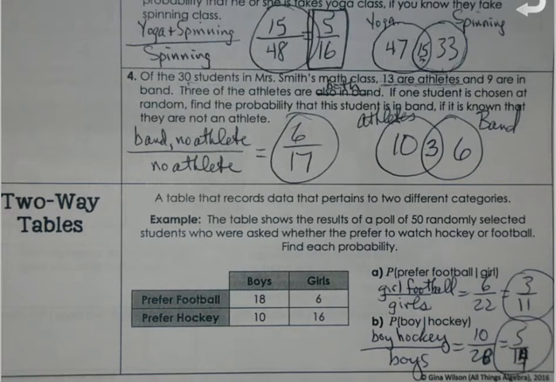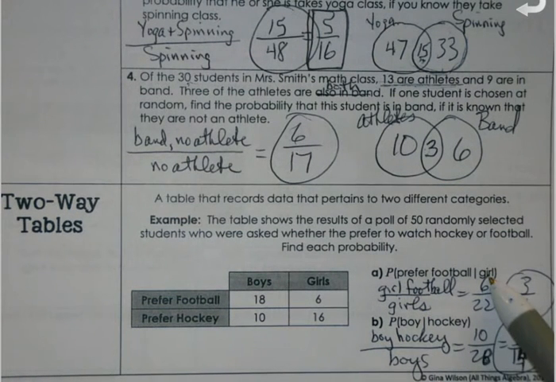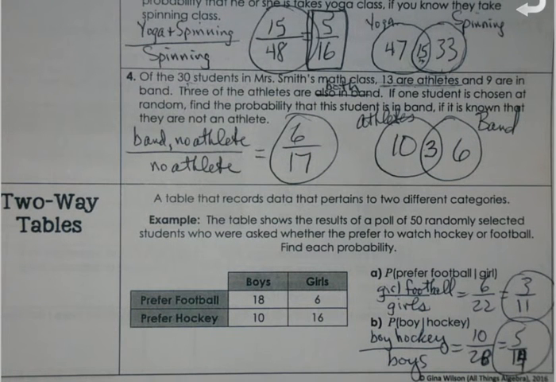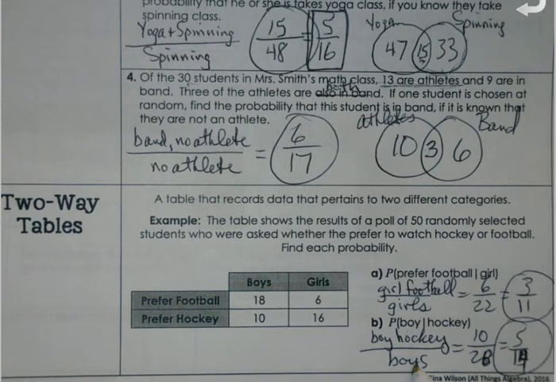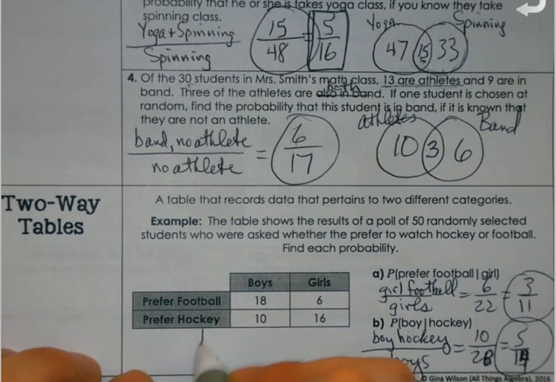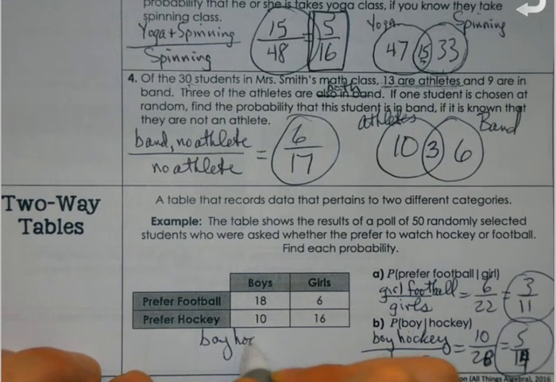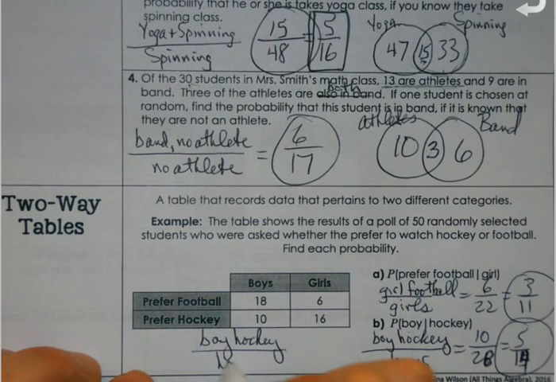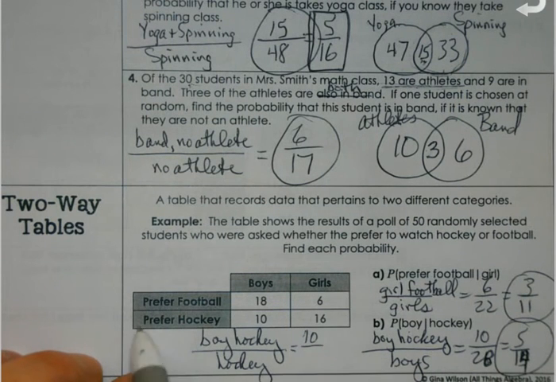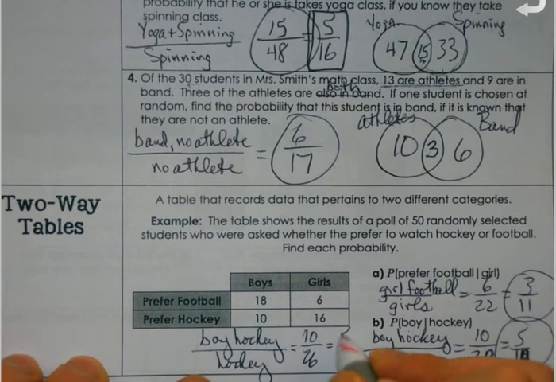Okay, let's go back and look at this. Girls who play football. And the second part was the girls. The girls went on the bottom. Let's reread this one again. I made an assumption. That was bad. Boys who play hockey. What should have been on the bottom? Hockey. So the 10 is still right. But how many people like hockey? 26. So my math was right before. My labeling was just awful.